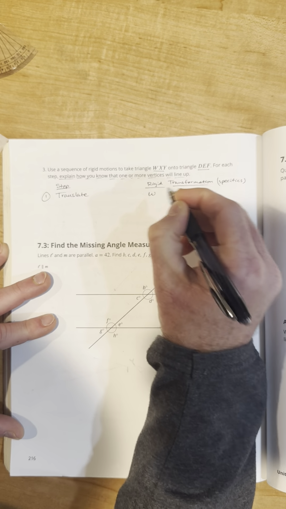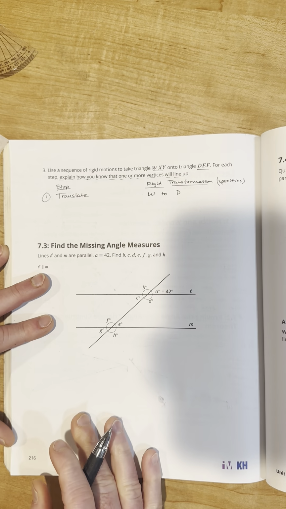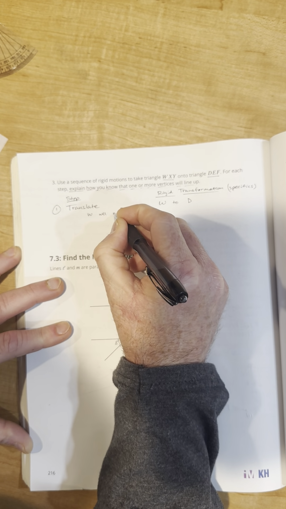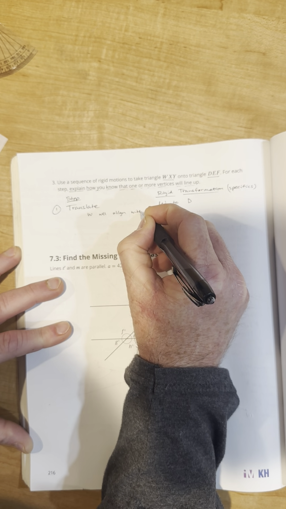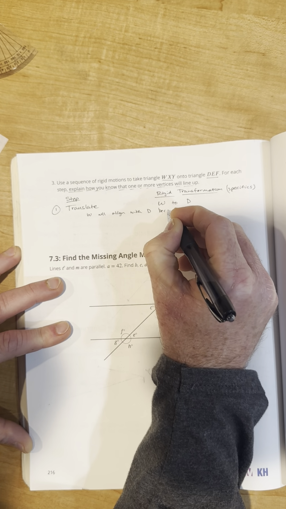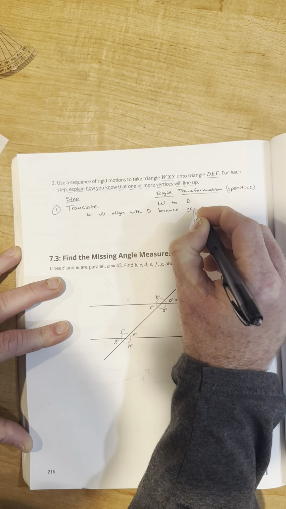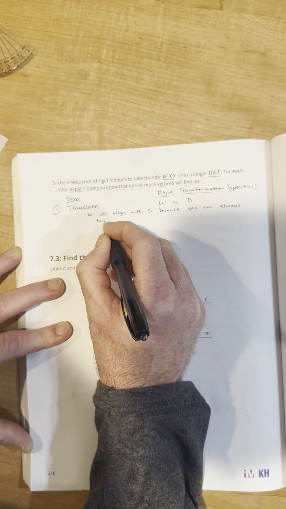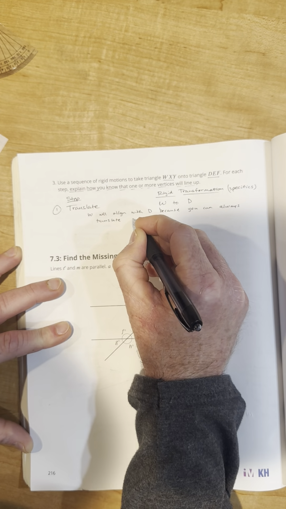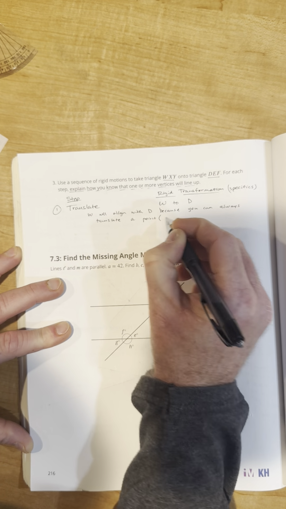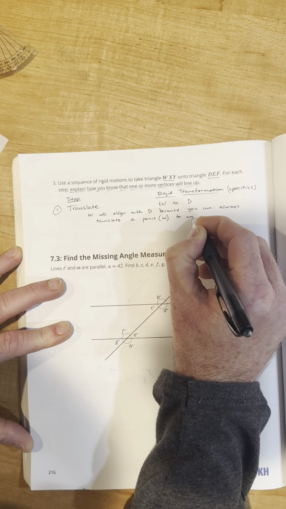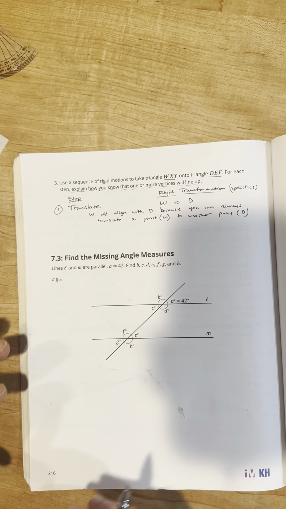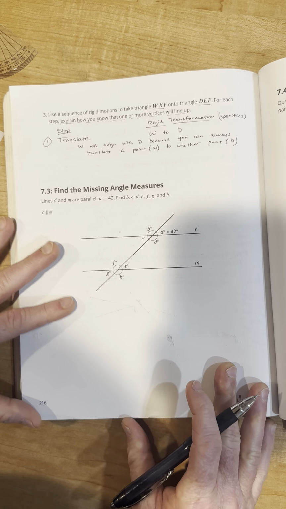We're going to say W to D. W will align with D because you can always translate a point like W to another point. In this case, D. You can always translate a point to a point. Okay.